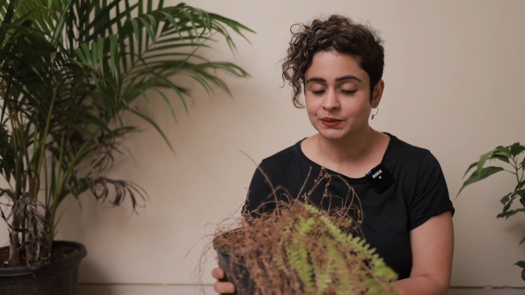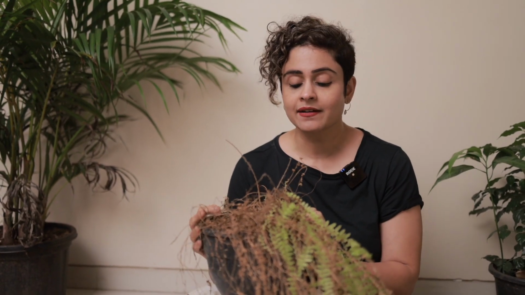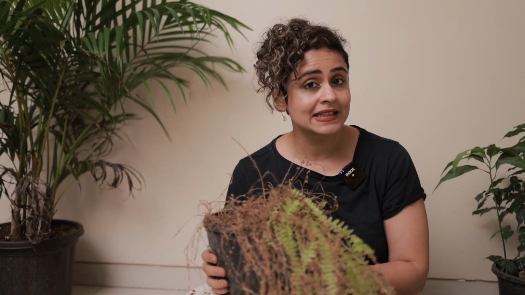So this is a Boston fern, and what actually happened to this fern was that this was not placed properly in an area which was favorable to the light of the plant. Like, this was placed in a wrong light situation. Hence, bringing us to the first and the most important topic: the lighting of the fern.